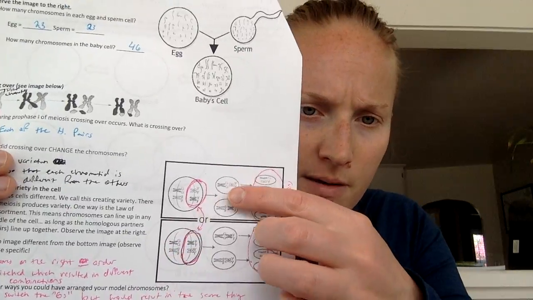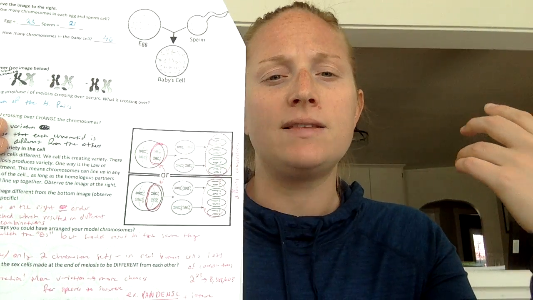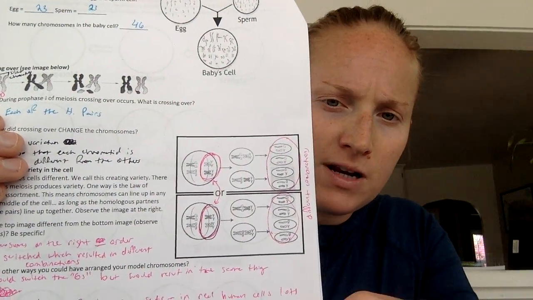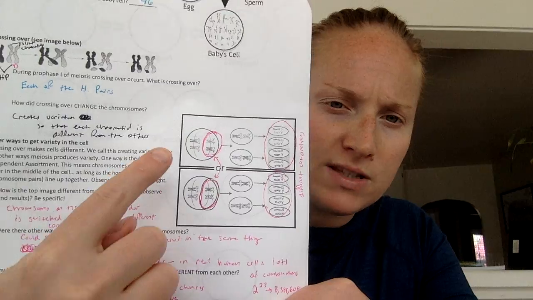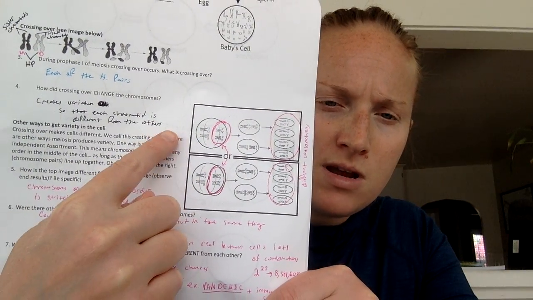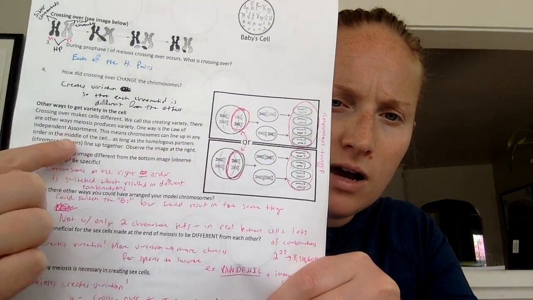Well, yes, you could switch the G's. You could switch these guys, you could put them in a different order. But if you think about it and draw it out all the way, it's not going to result in anything different. So really, these are the only 2 ways if you're only using 2 chromosomes. These are the only ways you can get different orders with 2 chromosome types.